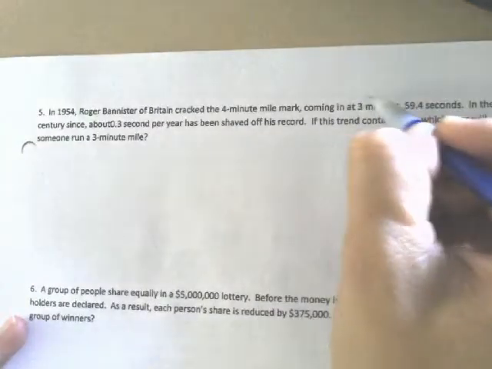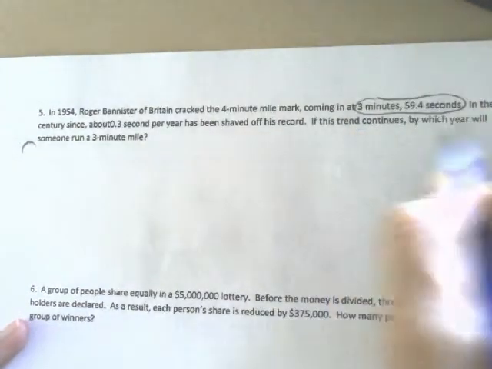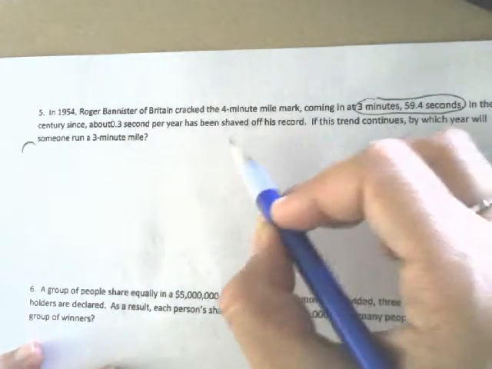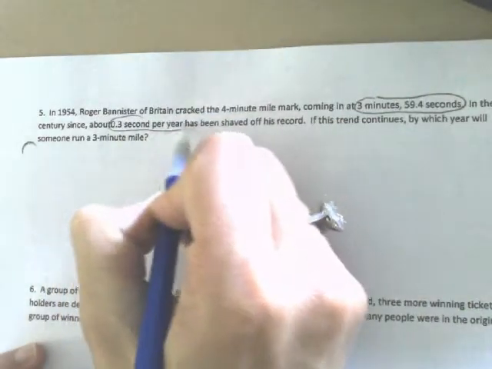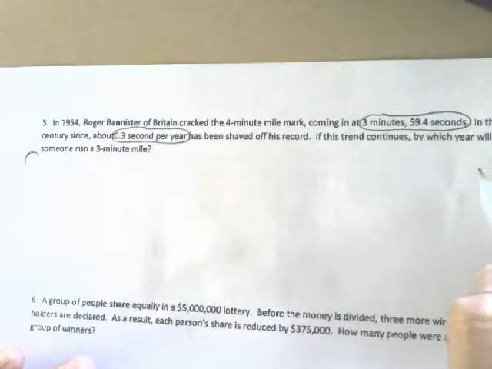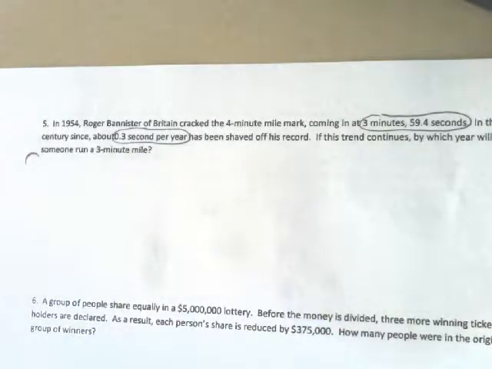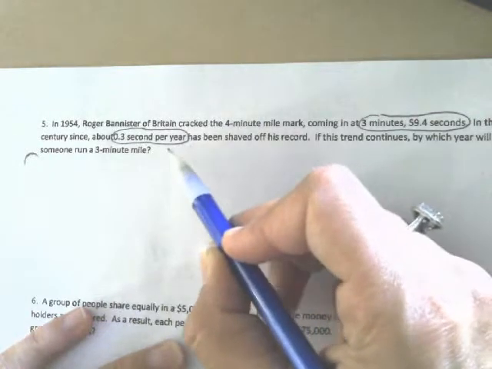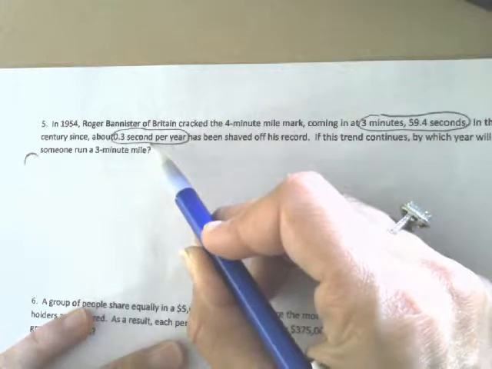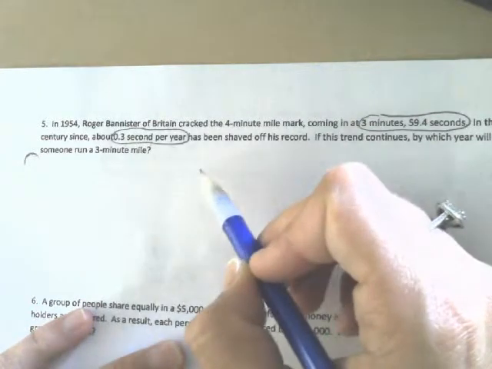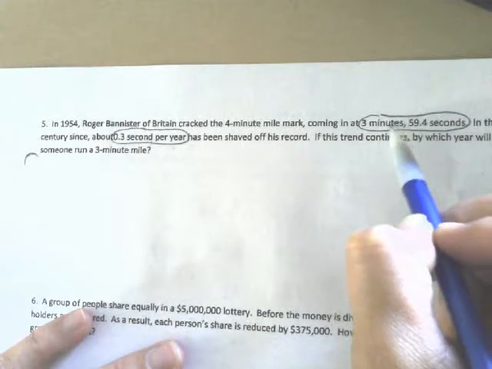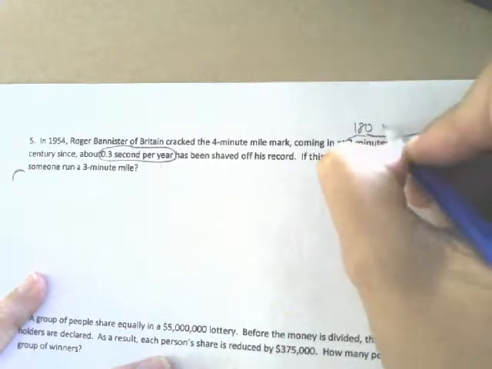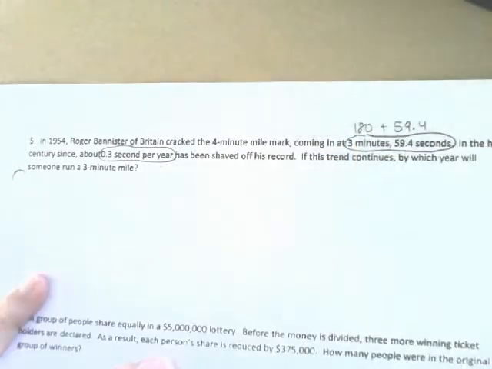The world record in 1954 was this, so that's the time we're starting with. And then we're shaving off 0.3 of a second per year. Now, we have to get this all in the same units, right? Given that we're losing 0.3 of a second per year, I don't feel like changing 0.3 of a second into minutes is the way to go. Instead, I'm going to change my minutes into all seconds. So 3 minutes is 180 seconds plus the 59.4.